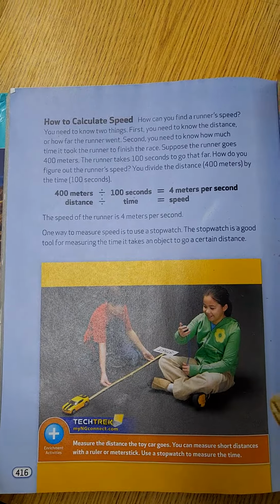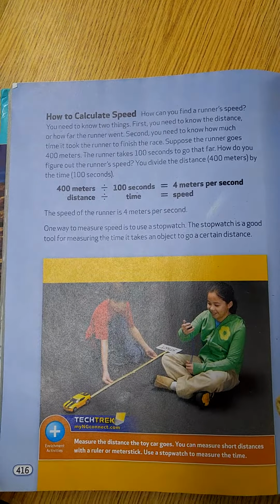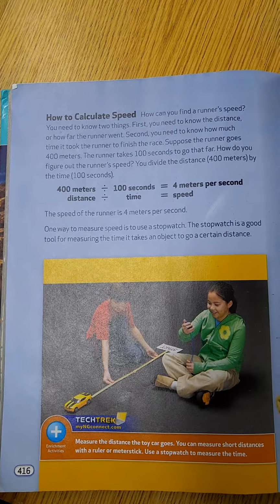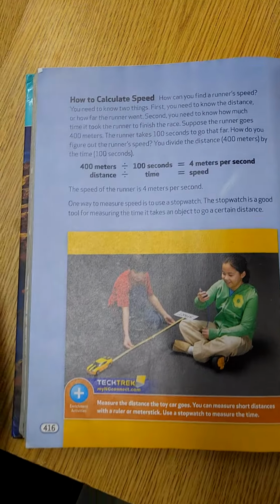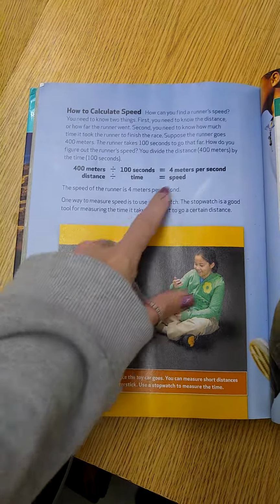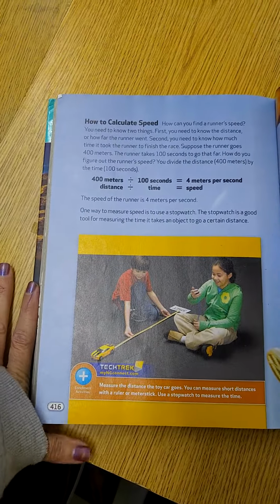Suppose the runner goes 400 meters. The runner takes 100 seconds to go that far. How do you figure out the runner's speed? You divide the distance, 400 meters, by the time, 100 seconds. And then there's the formula. The speed of the runner is 4 meters per second.